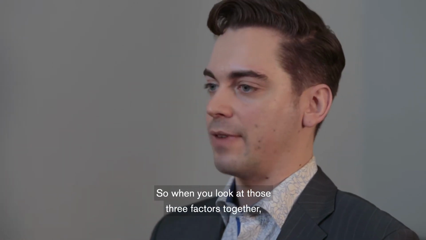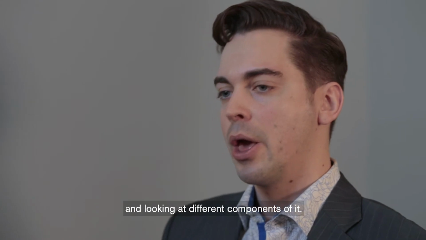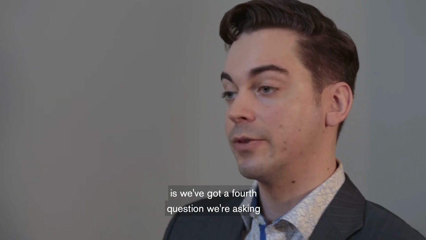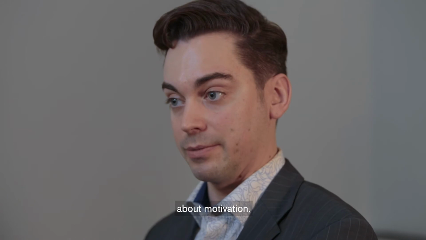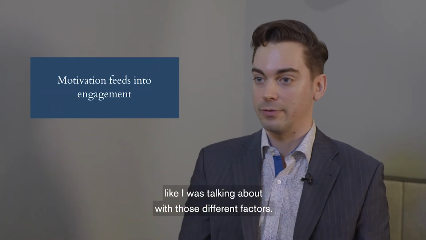So when you look at those 3 factors together, there are 3 ways of breaking down engagement and looking at different components of it. But what we're also doing with this measure is we've got a 4th question where we're asking about motivation. And so motivation feeds into engagement, like I was talking about with those different factors, right?